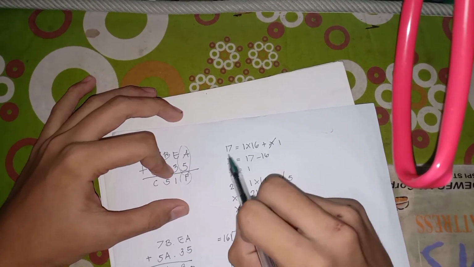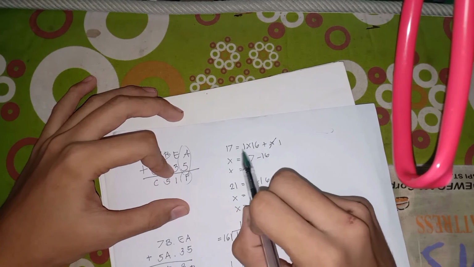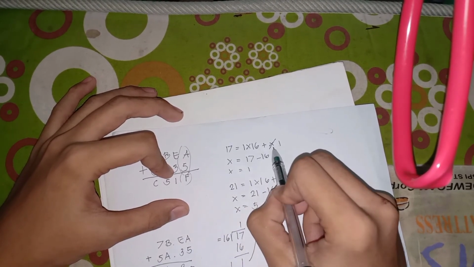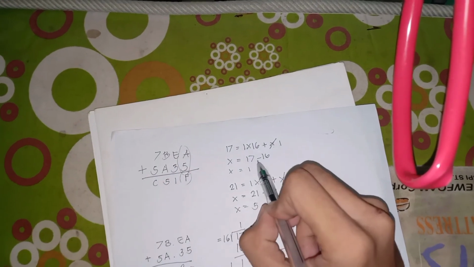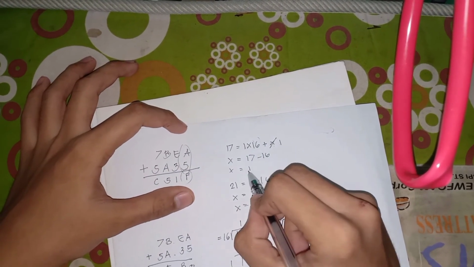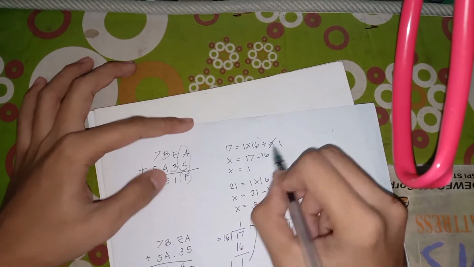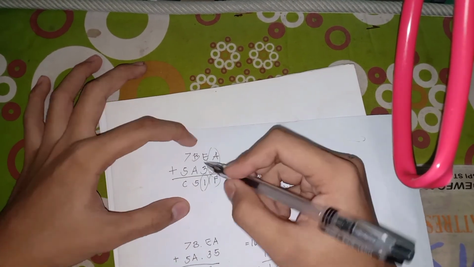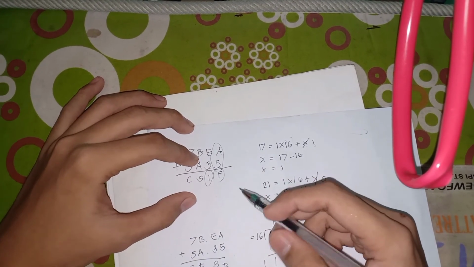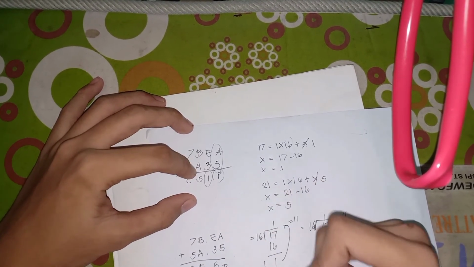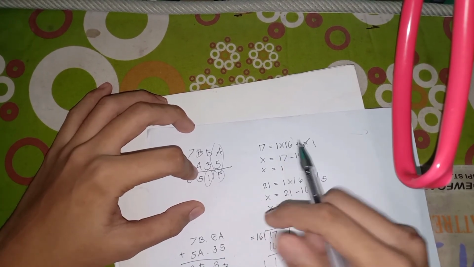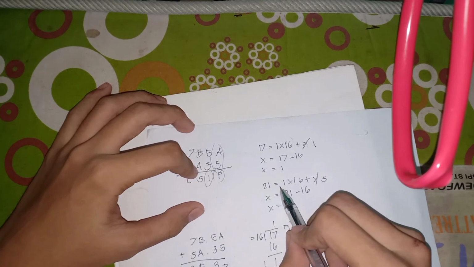sa base ng hexadecimal. So, 17 is equals to 1 times 16 plus x. So, x is equals to 17 minus 16. Then, the x is 1. So, 1. Yun po yung answer dito. So, dito naman tayo sa B. The value of B is 11 plus A, which is 10. So, 21.